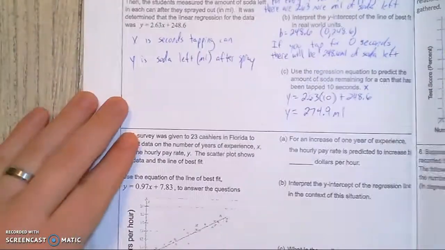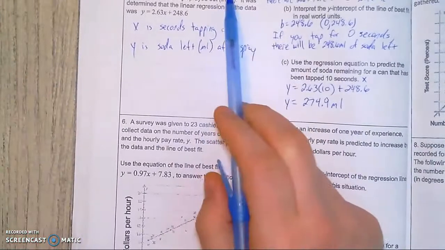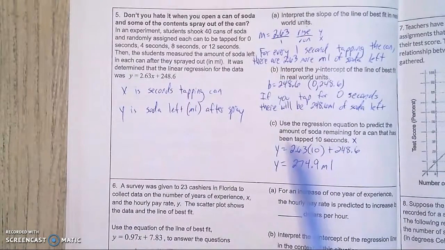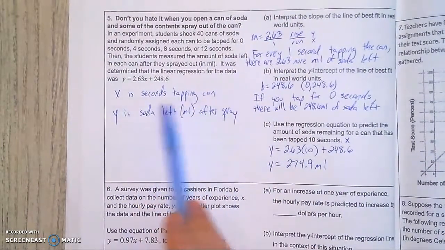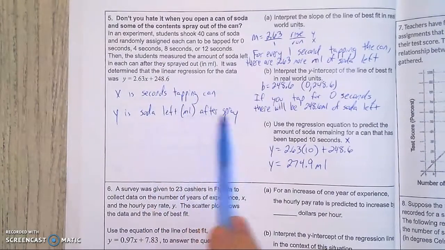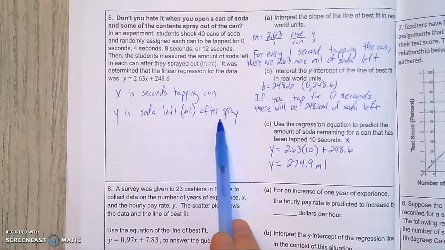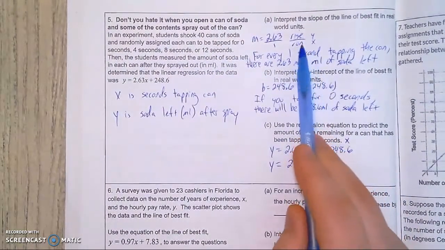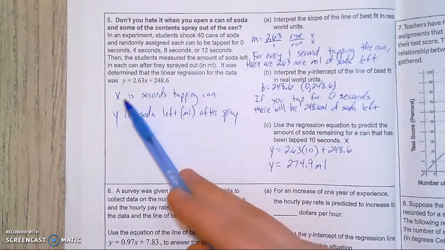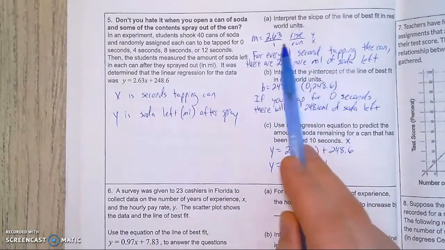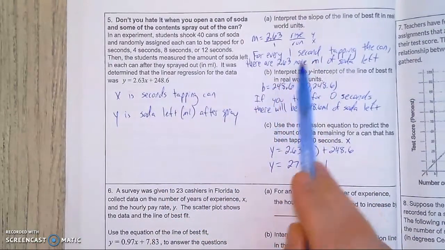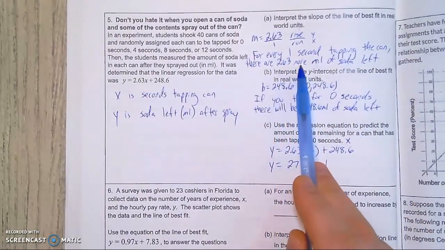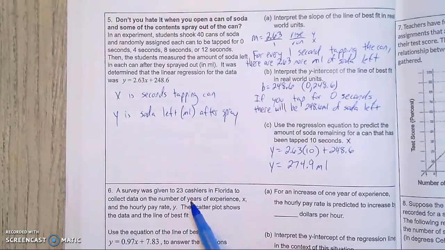This time we're talking about how many seconds you tap on a can of soda to prevent it from exploding and spraying everywhere. X is the seconds spent tapping the can. Y is how much soda is left, measured in milliliters, after it all sprays out. So interpreting the slope, again building that rise over run, y over x, I can see x is the seconds tapping the can. So for every 1 second that you tap the can, and y is positive, you're going to get 2.63 more milliliters of soda left.